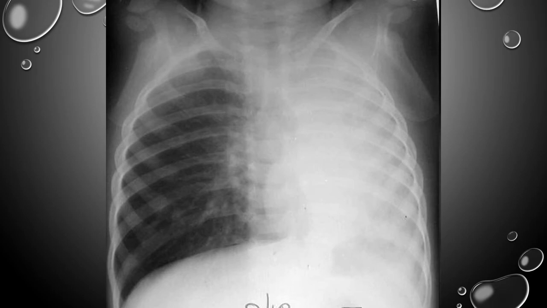On the right side of the picture here, the left side of the body, we have lung collapse. There's no more air inside the lungs. Air in the chest film is going to look dark, like on the right side here. But because the lung is collapsed, there's no air inside of it. All we see is the lung tissue inside of the chest.